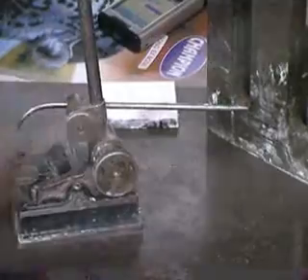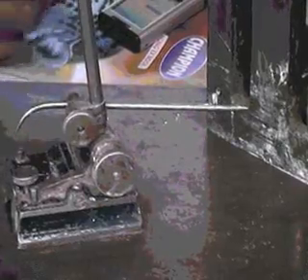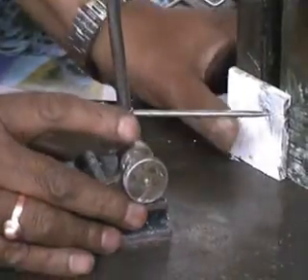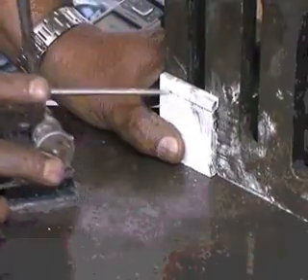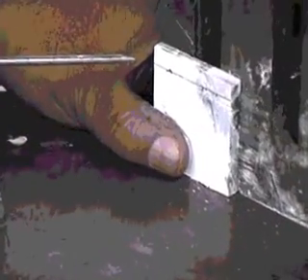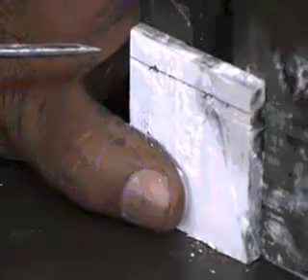Now we mark it. We need to be careful that a finished side is kept at the bottom so that it is smooth, so that the marking is uniform. Again, we mark two sides that need to be cut. You can see the marking on the two edges that will be used to make a cut.